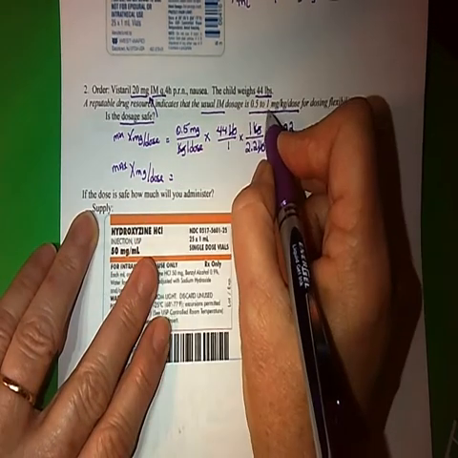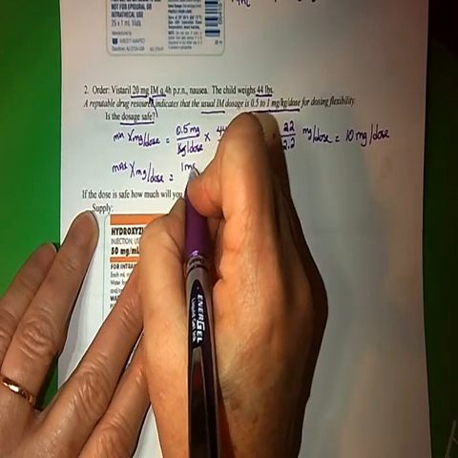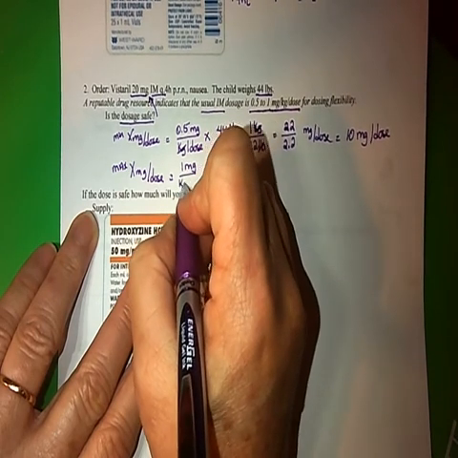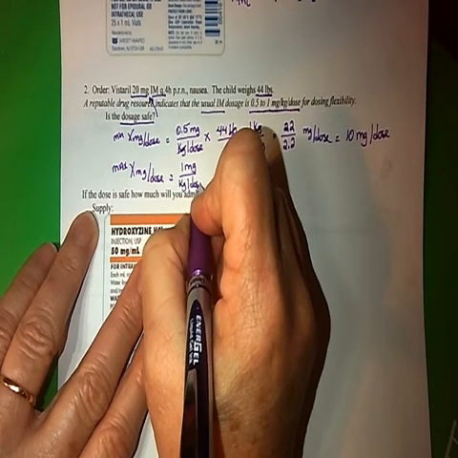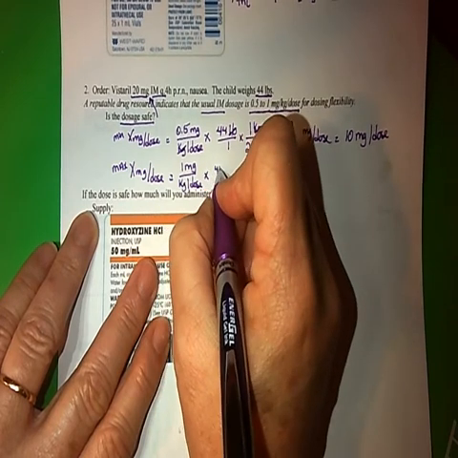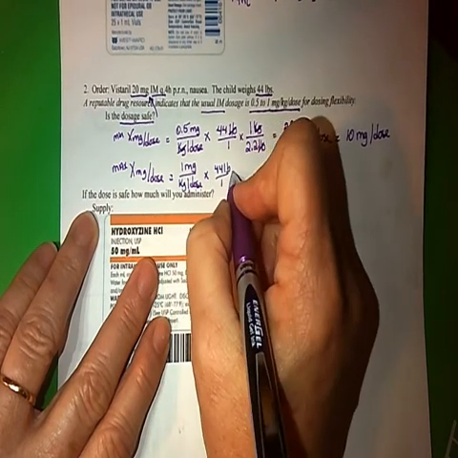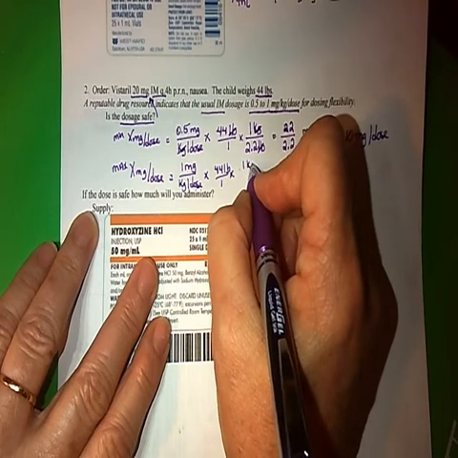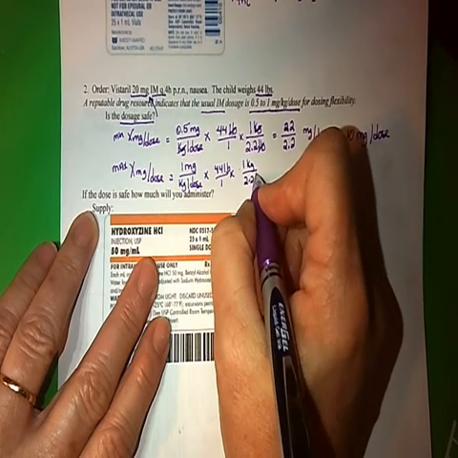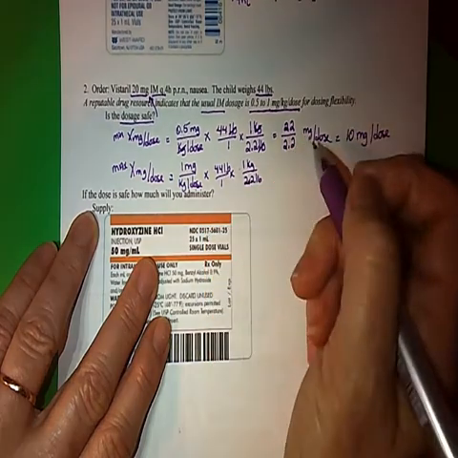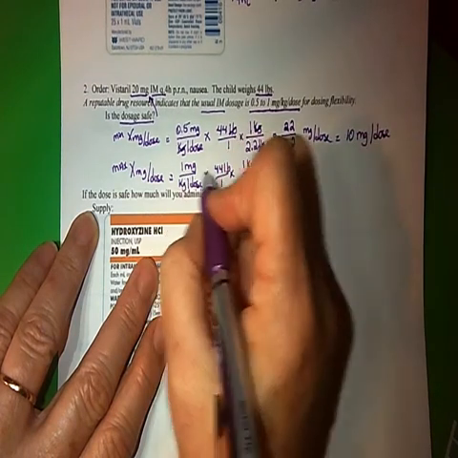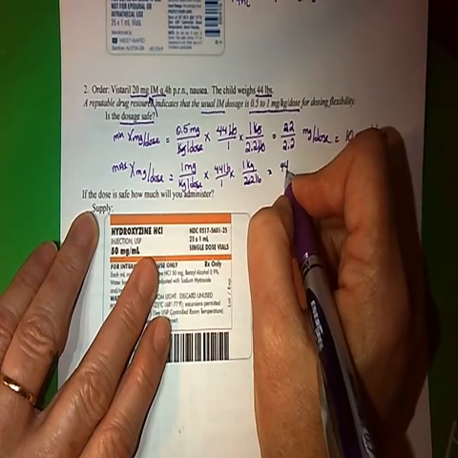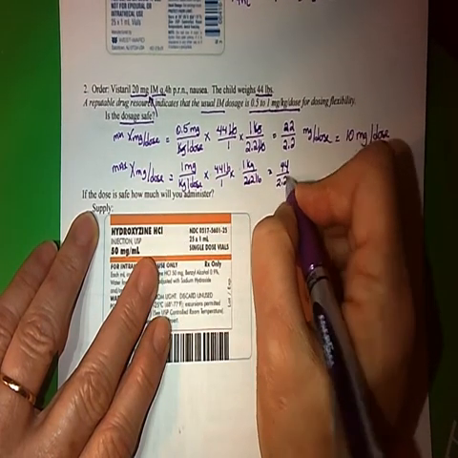So my maximum dose is the 1 milligram per kilogram per dose, my maximum safe dose, times the child's weight, times my conversion. So I have 1 times 44, so it's 44 over 2.2.